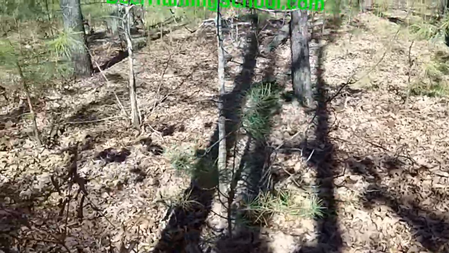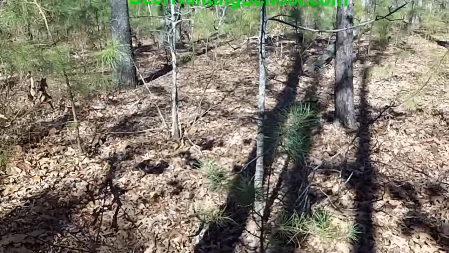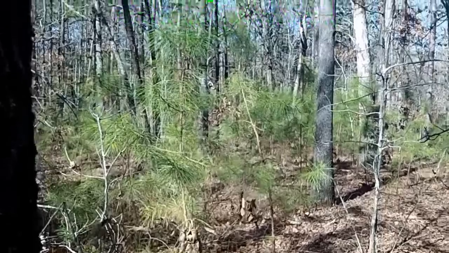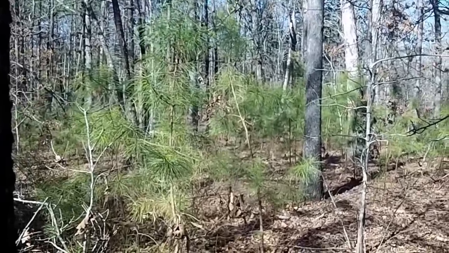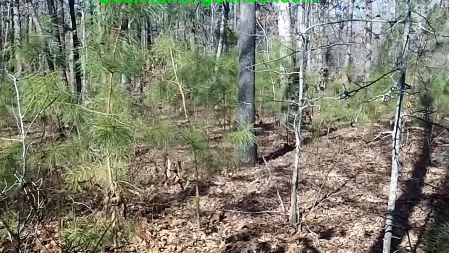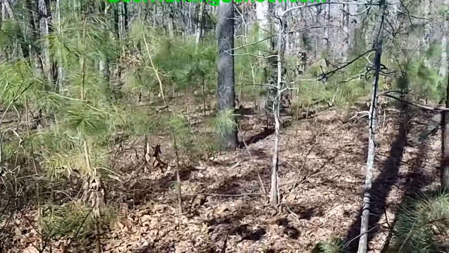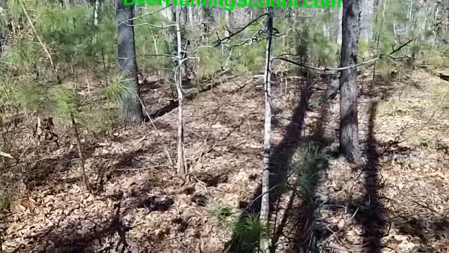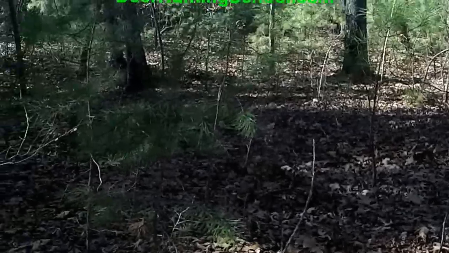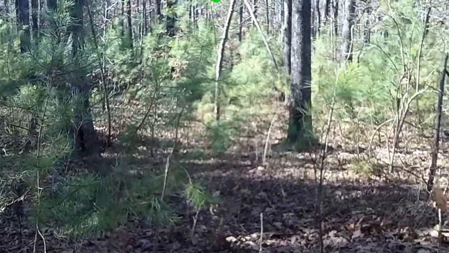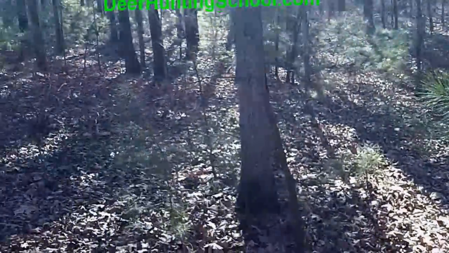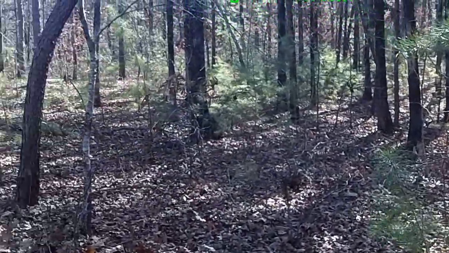Okay, so basically that's it. I'm looking for a stand location here. I have one stand location down here about 75 yards where this thick area meets another thick area. That's a good spot where these bucks are funneled in really nice. But I'm looking for a stand location up in this area somewhere if I can find something that looks good. But mainly, I just wanted to show you guys this because this is what you need to look for. Areas like this. This is an actual natural funnel that these deer are using.